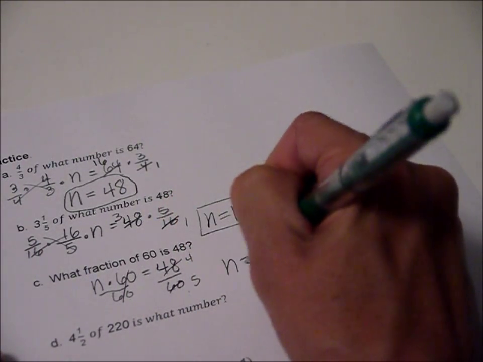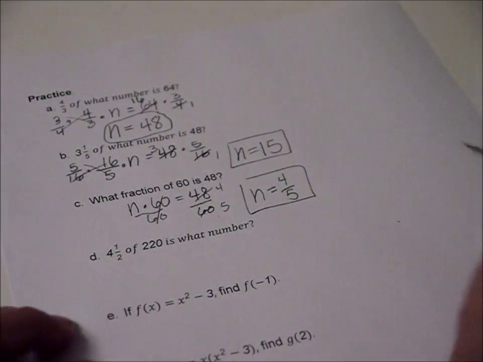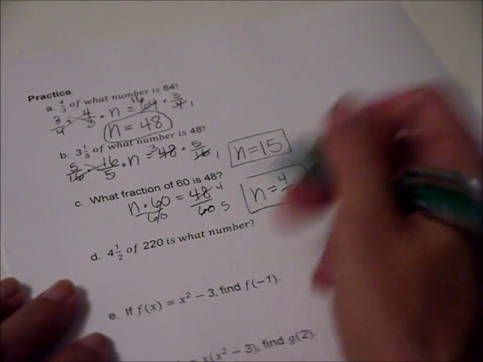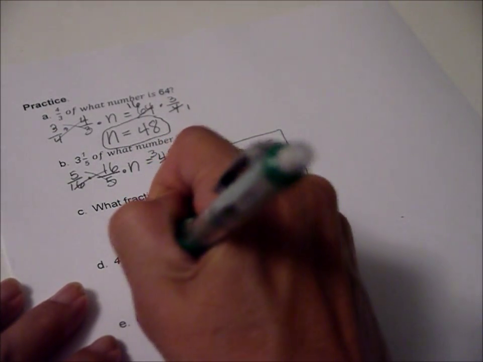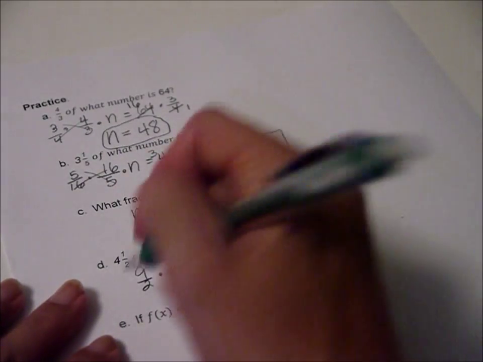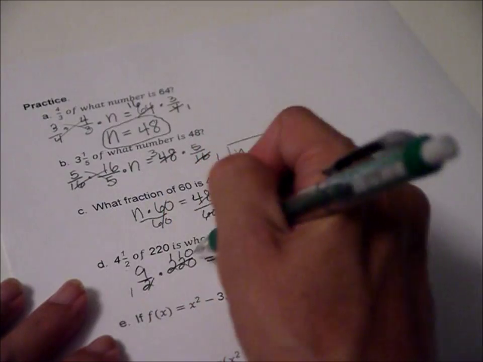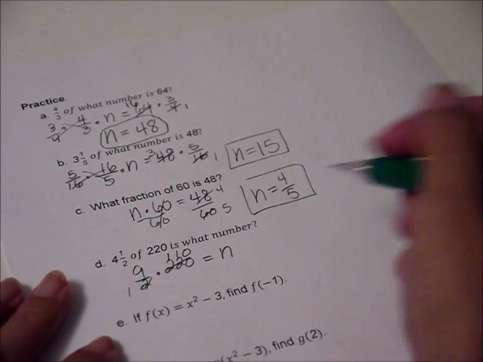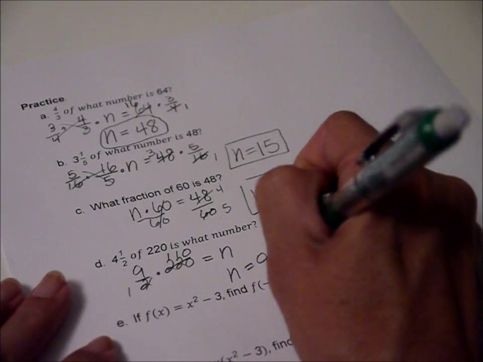So n equals 4/5. Next one, 4.5 times 220 equals what? So that would be 9/2 times 220 equals n. And 2 goes into there 110 times, so 9 times 110. 9 times 11 is 99, so n equals 990.